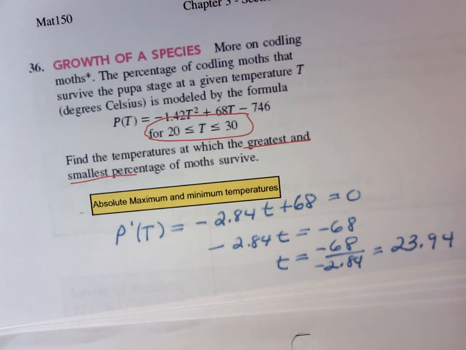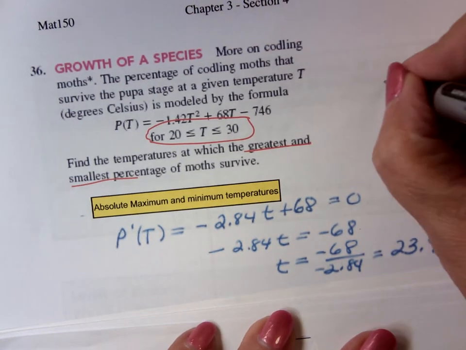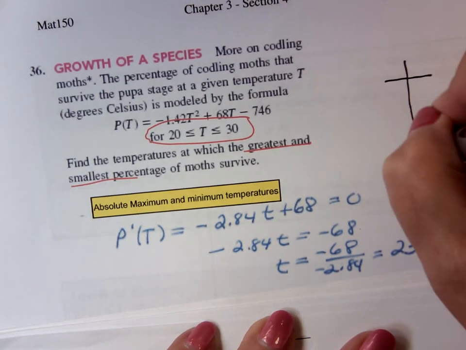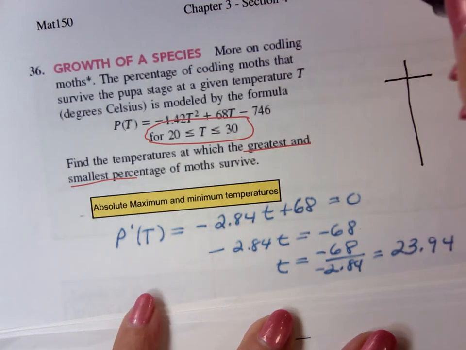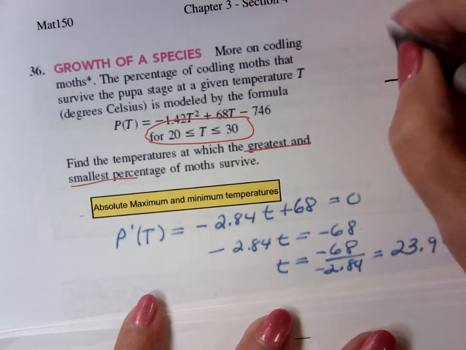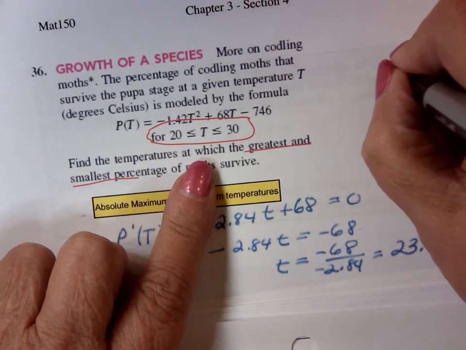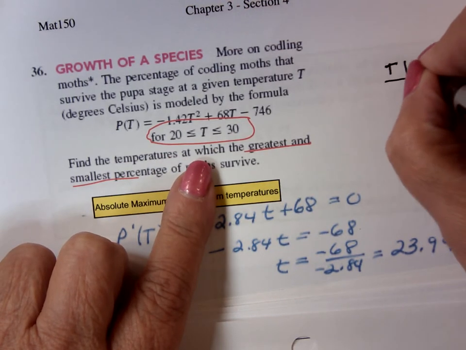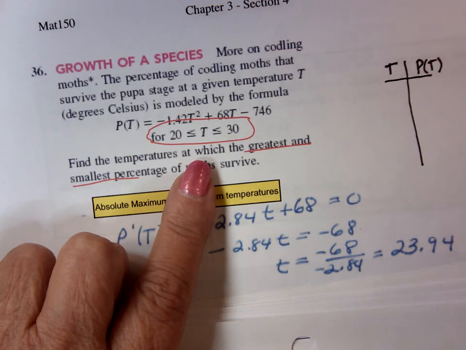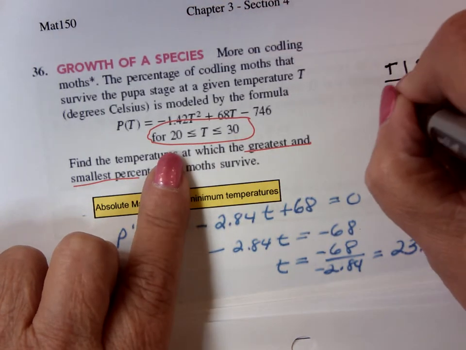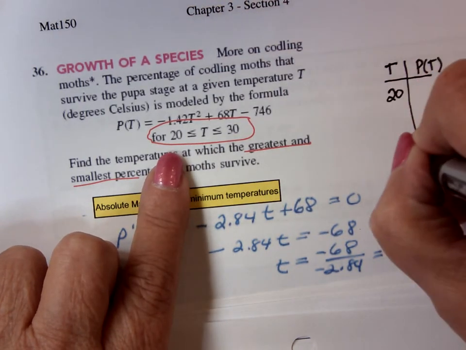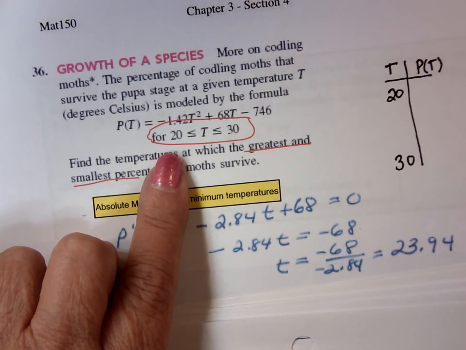So the first thing you do is set up a T-bar chart, and I have that already set up, but I'm just going to set it up for you here. It says put in temperature, get out percentage, right? It's going to be between 20 and 30. And what do I notice? 23.94 is between 20 and 30, right?